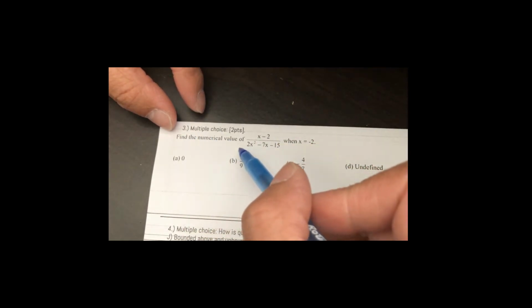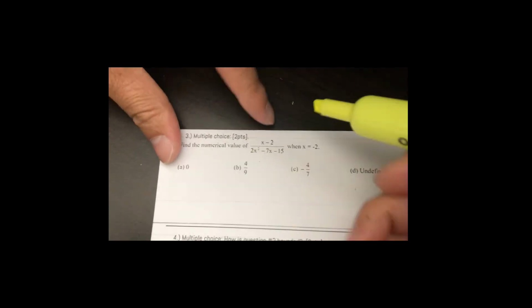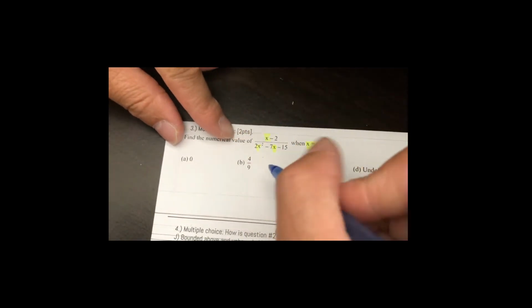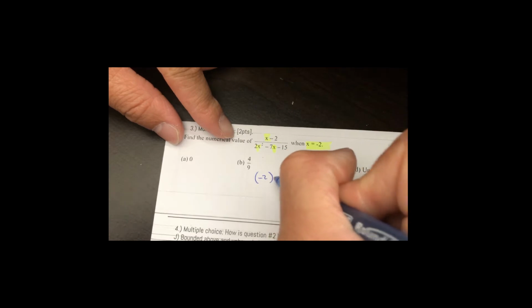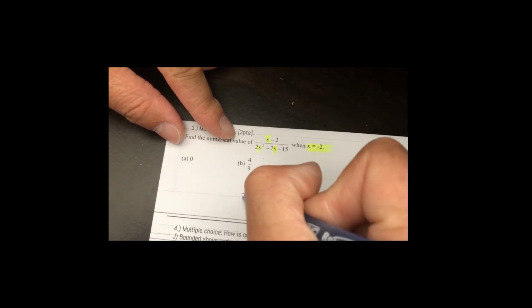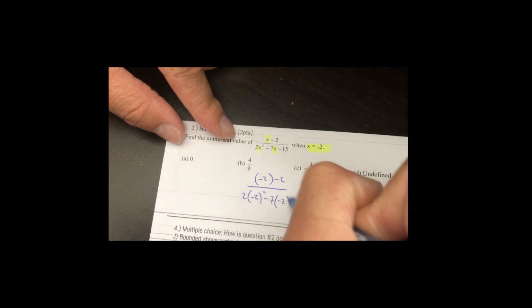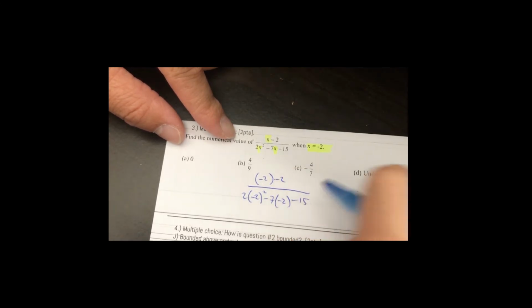Find the numerical value of all this when x is equal to -2. That basically means for every x value, we're going to put in -2 and see what happens. So I will get -2 minus 2 over 2 times -2 squared minus 7 times -2 minus 15.